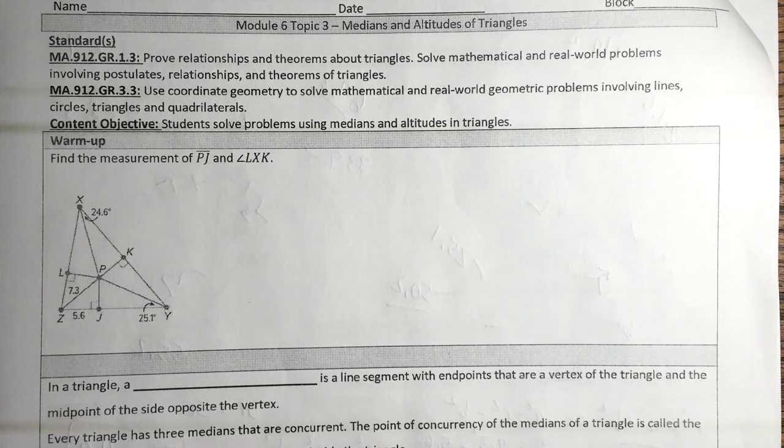This is page 8 of the Module 6 packet. Again, Topic 3, standards are GR 1.3 and GR 3.3. You can read the standards right there on the page. The objective: you are going to solve problems using medians and altitudes of triangles.